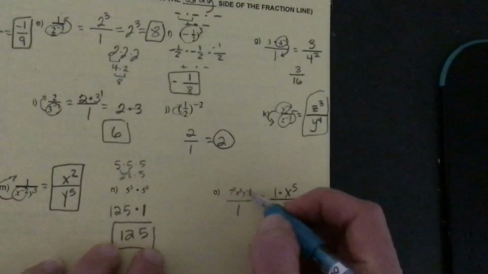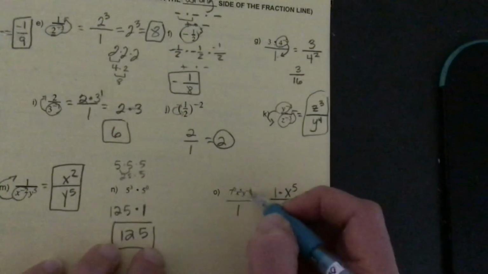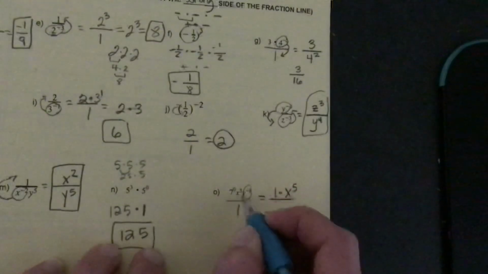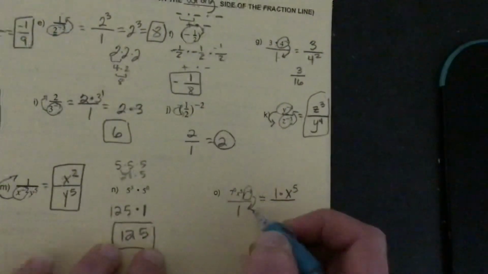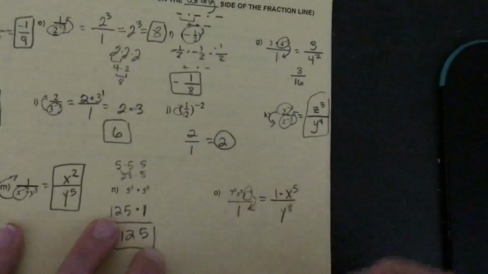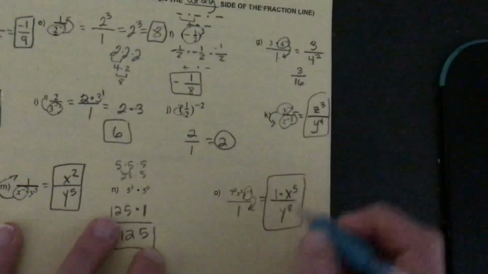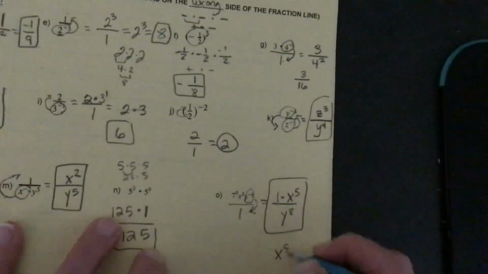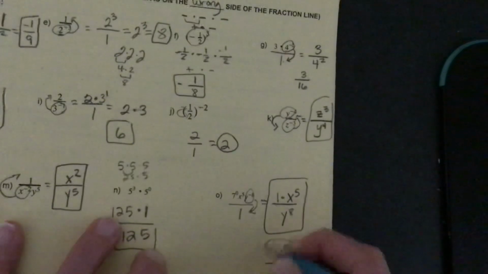And y to the negative 8. Ooh, that has a negative exponent. So that negative 8 is saying to the y, hey, you're on the wrong side of the line. So we're going to flip it and write it in the denominator. And that's all I can do. Another way to write this would be x to the 5th over y to the 8th.